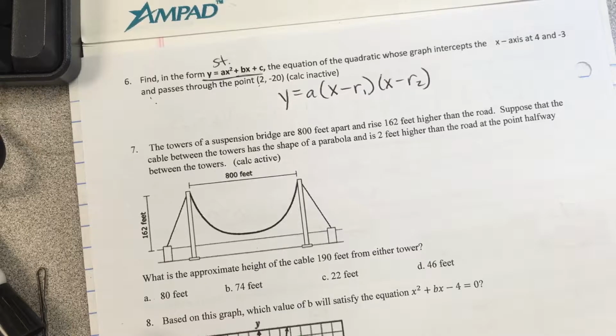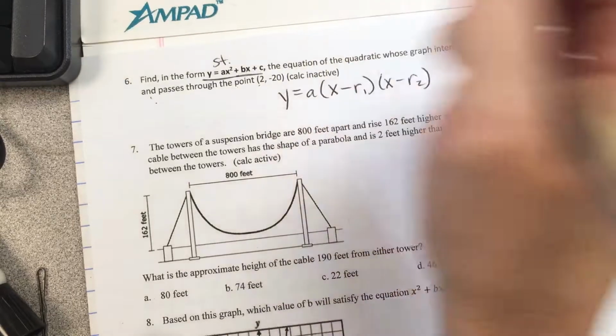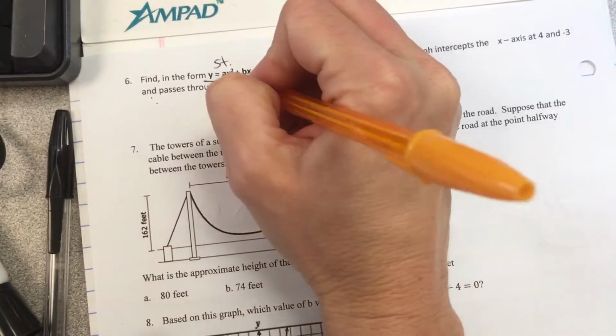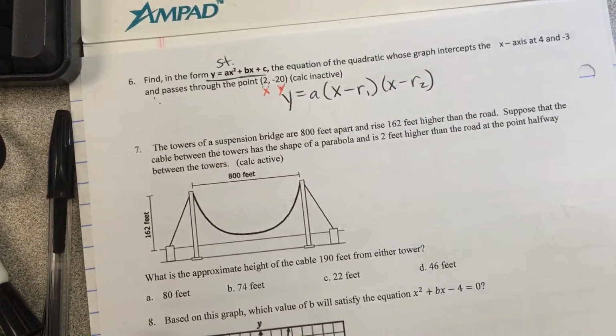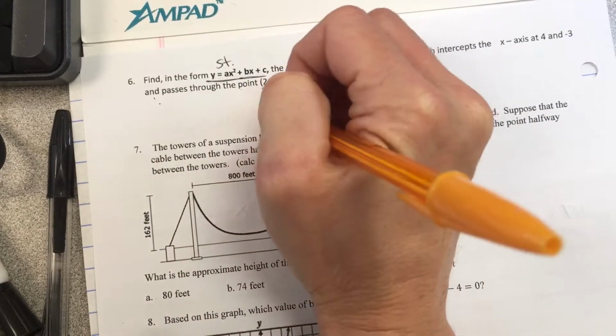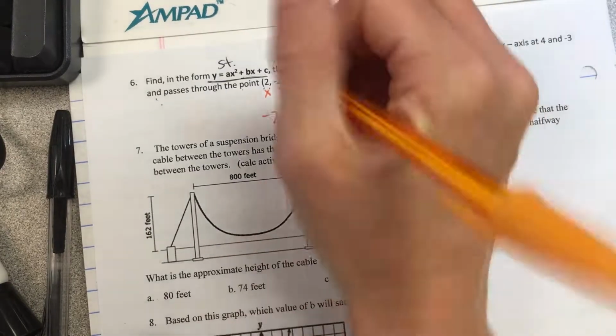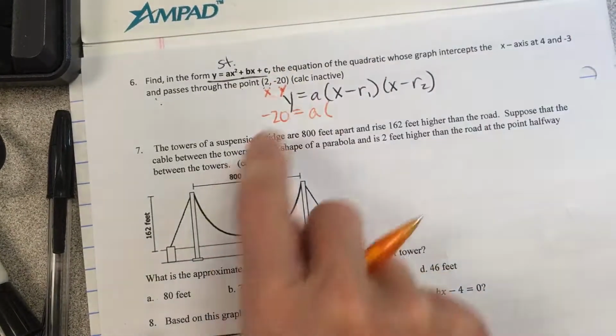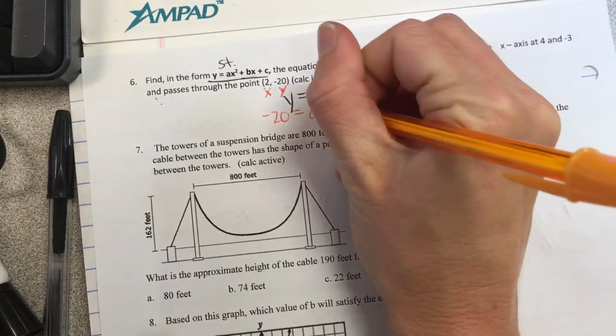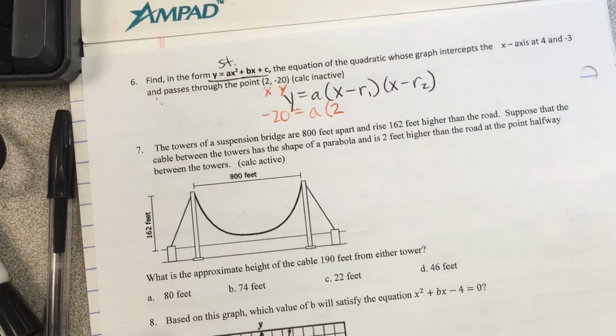Okay, so we're going to let this point be our x and our y. So what's going in for y? Negative 20. Do I know the a value? No. For x, you're going to put in 2.